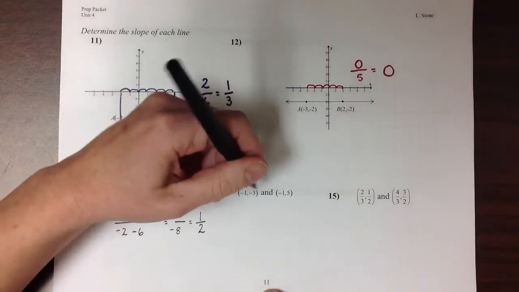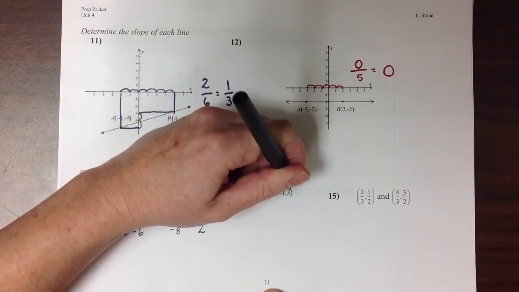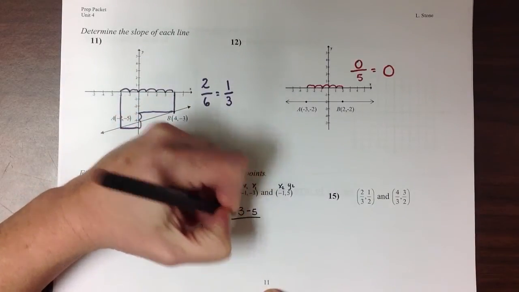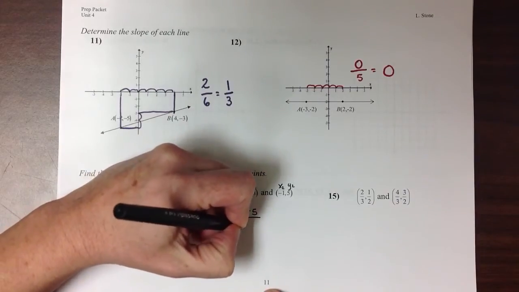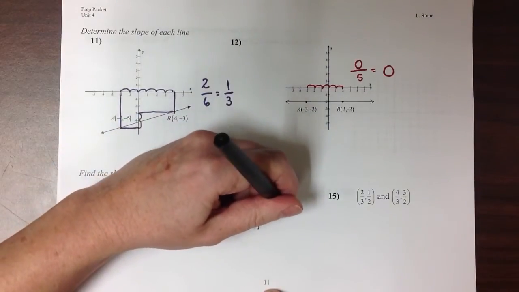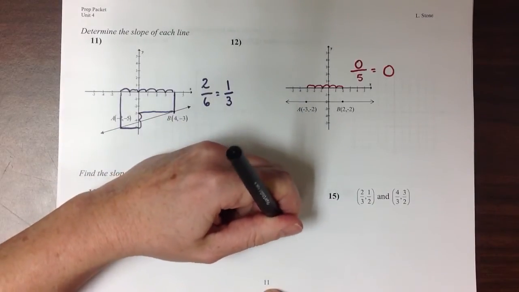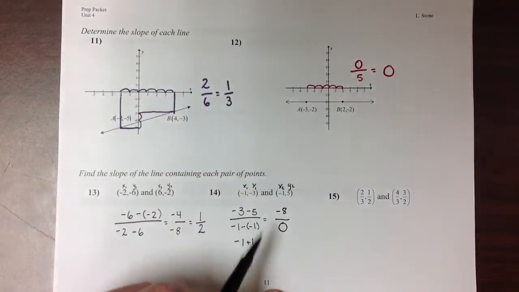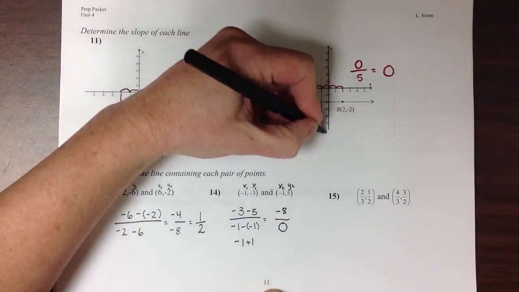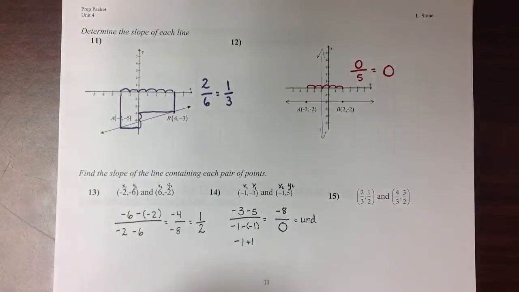Checking these 2 points, my change in y is -3 minus 5. My change in x, -1 minus a -1. -3 minus 5 gives me a -8. This is going to become -1 plus 1, which is 0. So these 2 points, as you can see, their x values stay the same, so this would end up making a vertical line. So its slope is undefined.